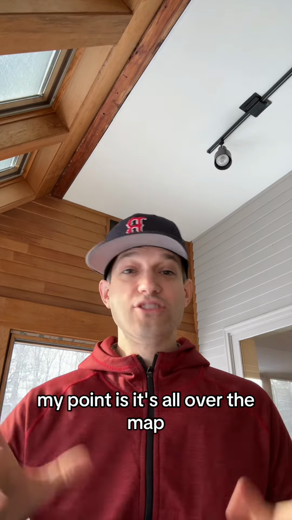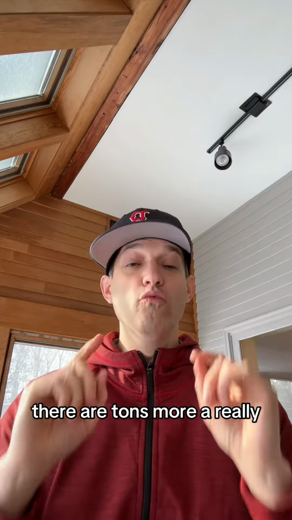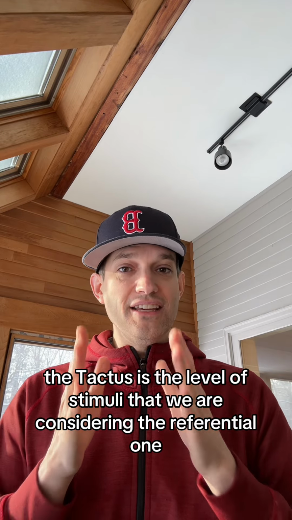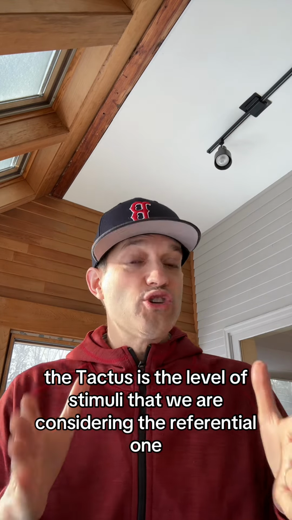My point is, it's all over the map. Quick side note, these are just a very few examples. There are tons more. A really, really useful word, if you want to get really technical about this, is tactus. The tactus is the level of stimuli that we are considering the referential one.